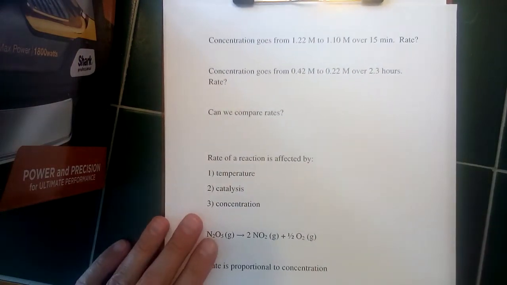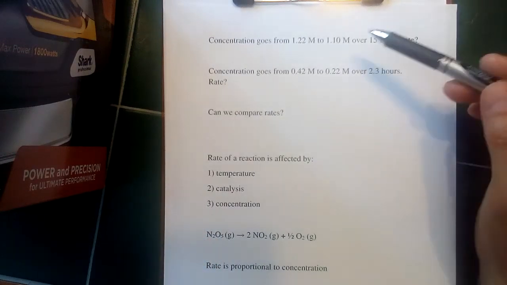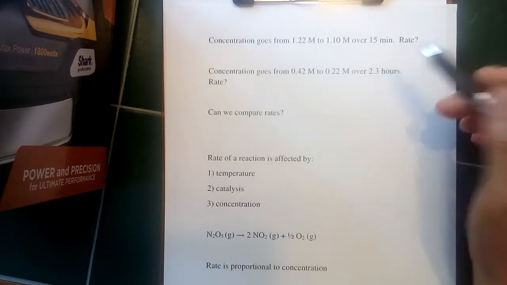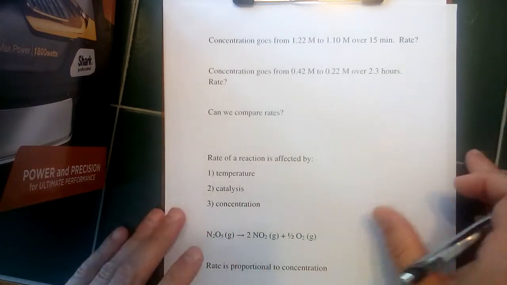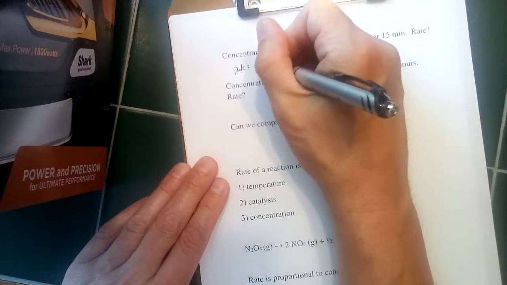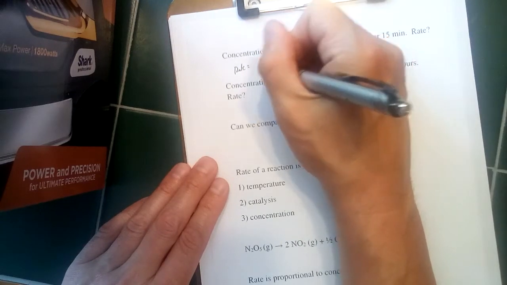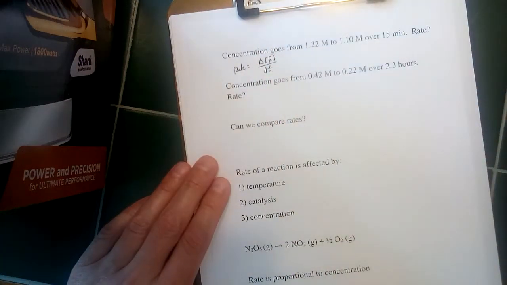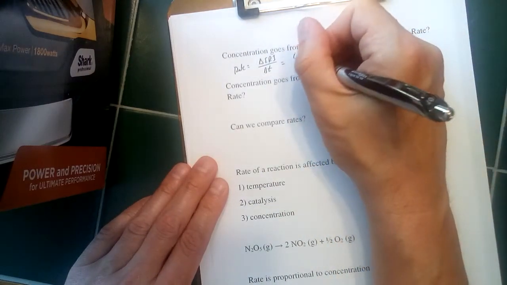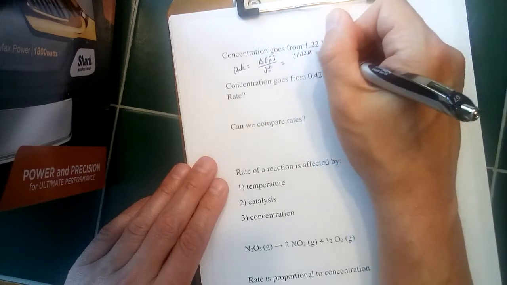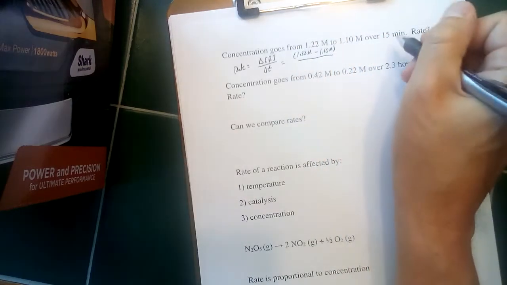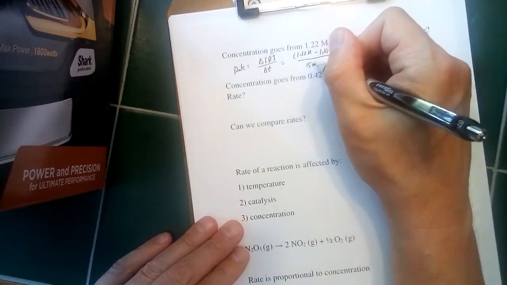So imagine we have a situation, we're looking at the concentration of a reactant, and it goes from 1.22 molar down to 1.10 molar over a 15-minute time period. What would that be in terms of the rate of the reaction? So we said before the definition of rate is the change in concentration of the reactant relative to change in time. In this case, our concentration goes from 1.22 molar down to 1.10 molar, and our change in time was a 15-minute time period.